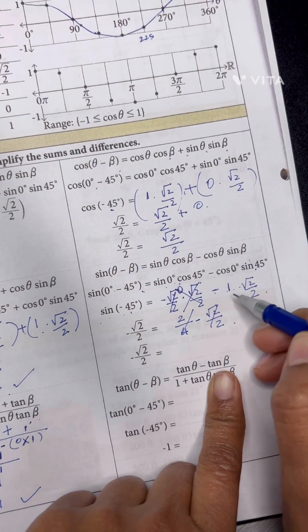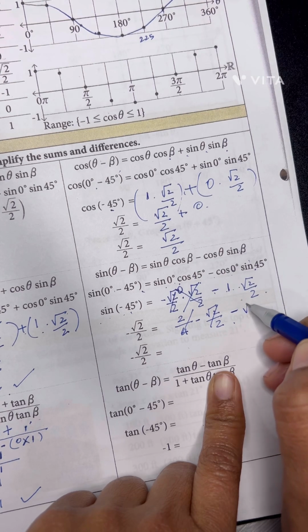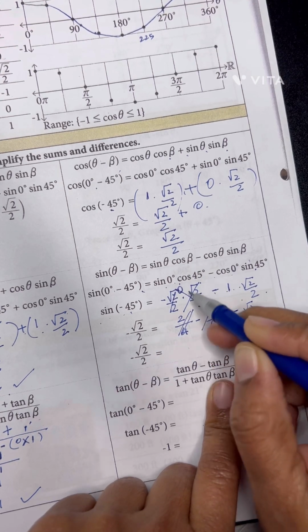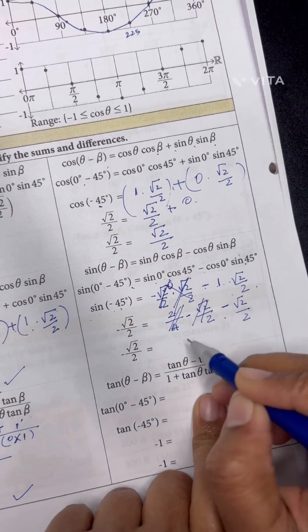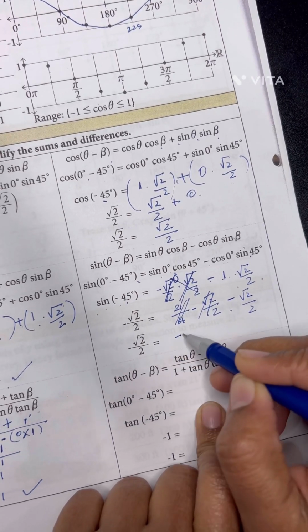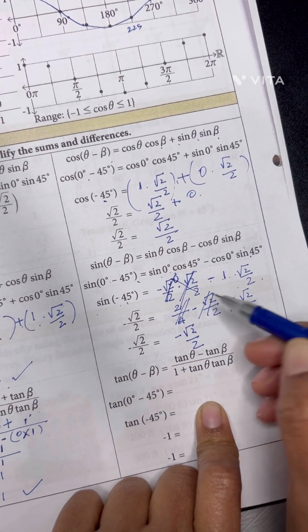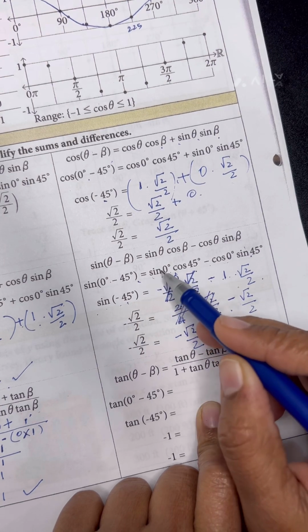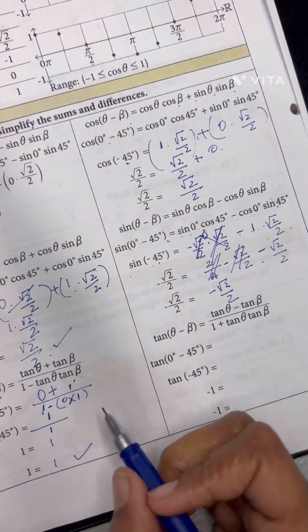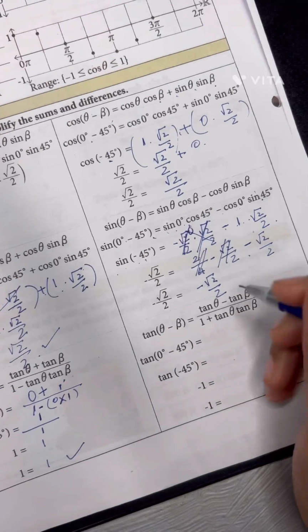So that is just negative square root of 2 over 2. Okay, so my negative square root of 2 over 2 equals negative square root of 2 over 2. I'm sorry about the sine 0. I assumed it was sine 45 somehow. I don't know how. But mistakes happen and we move on.